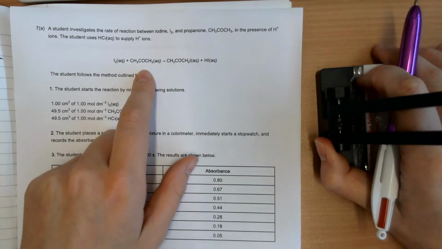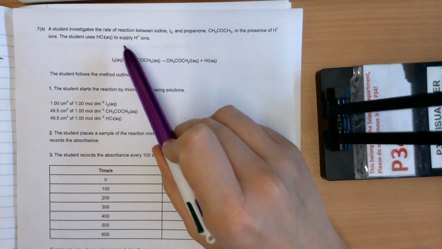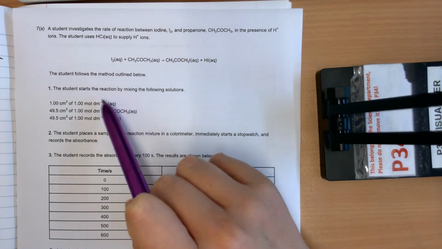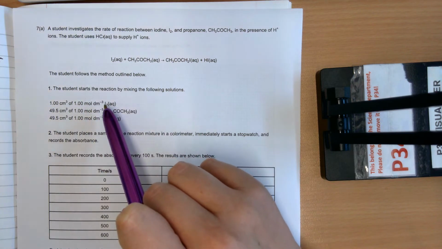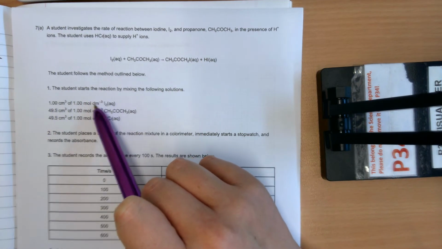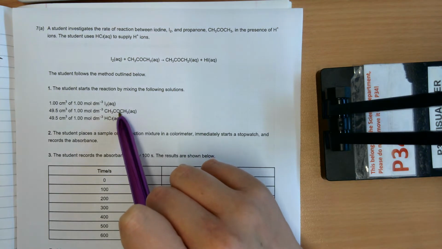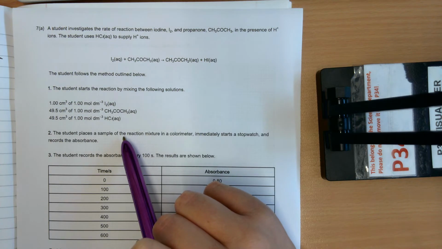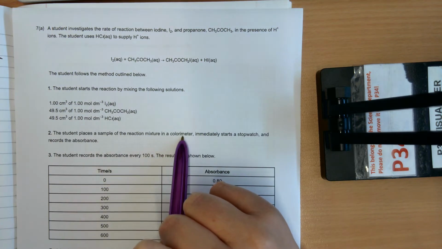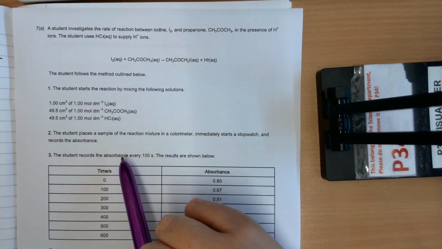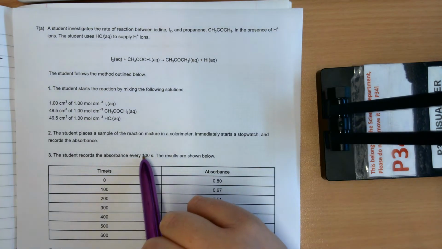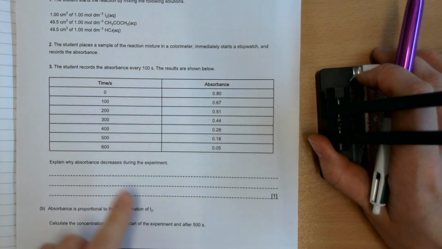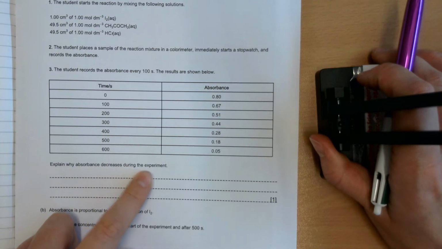So, the same reaction that we've just looked at. A student investigates the reaction between iodine and propanone in the presence of an acid, and this is the method they use. They start off with a known concentration of iodine. They know how much iodine they've got, and then they mix their iodine with their ketone and with their acid. Once they've got their reaction mixed up, they take a sample, put it in the colorimeter and start a stopwatch, and then they take different samples every 100 seconds and record the absorbance.